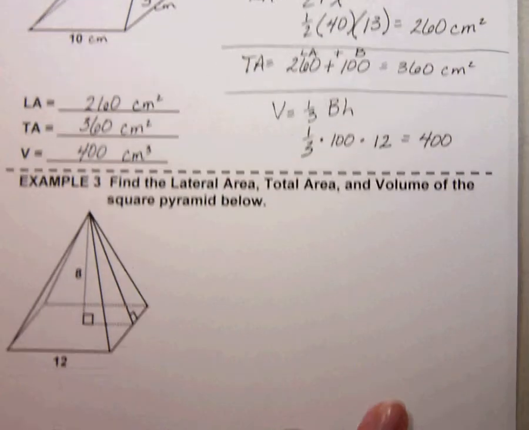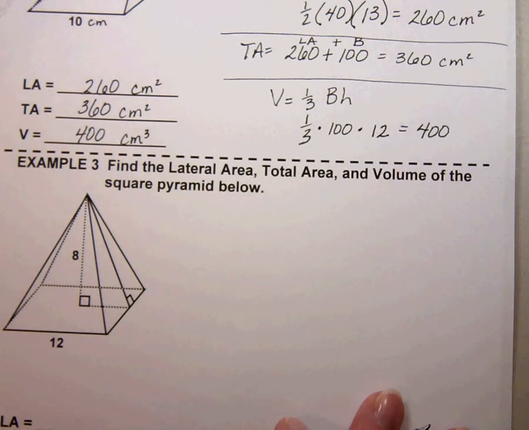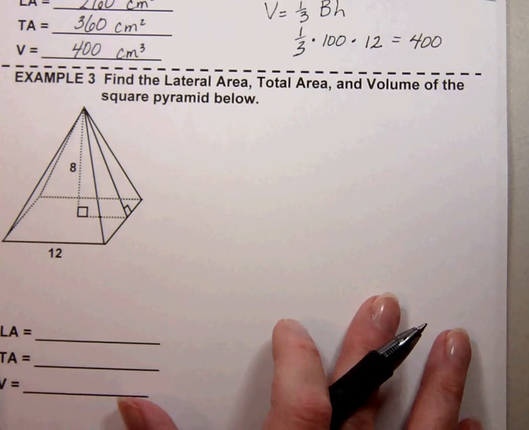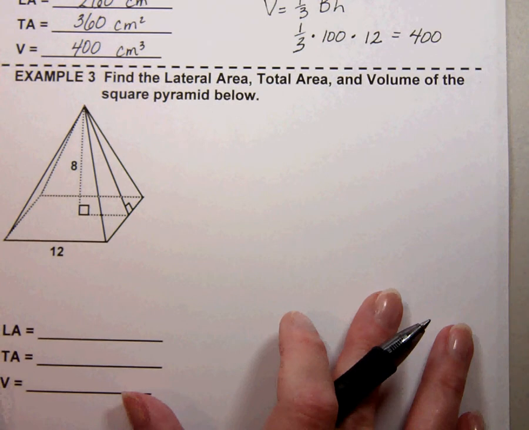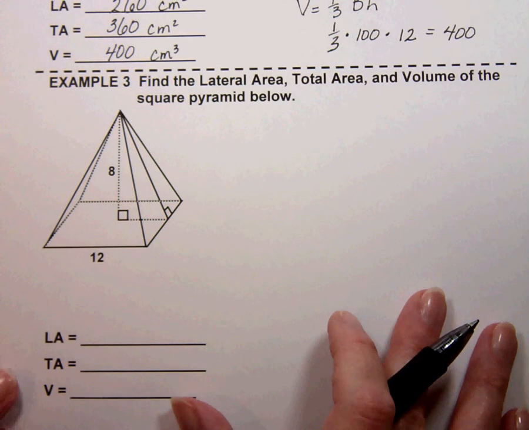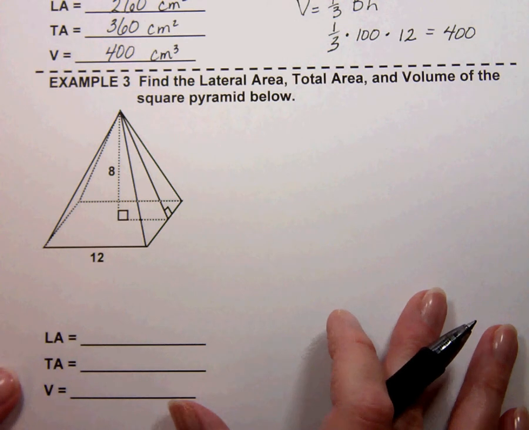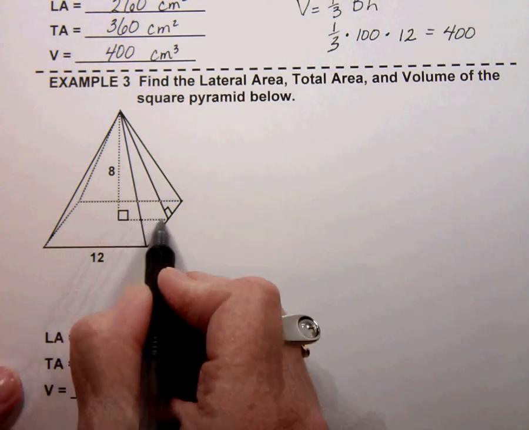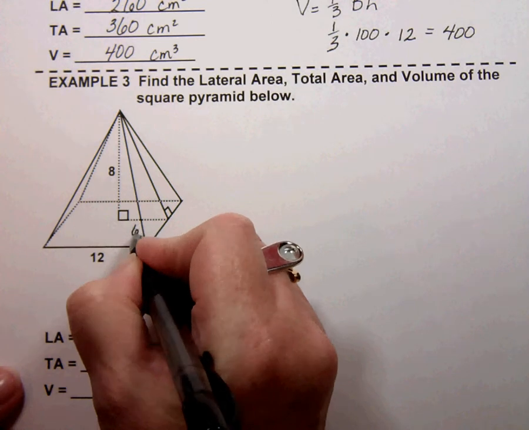Okay, example 3. On example 3, you have a square pyramid again. We're going to find the lateral, total, and volume. This time they gave us the height of 8 and the base edge of 12. So your center point to the edge here would be half of 12, which is 6.